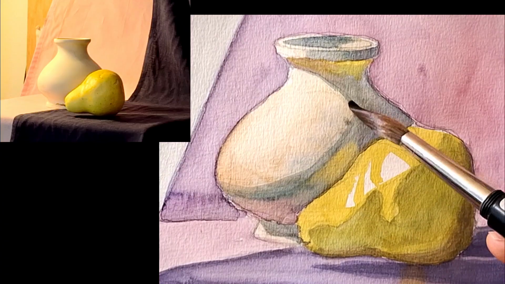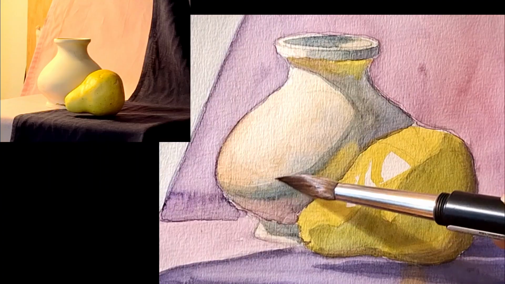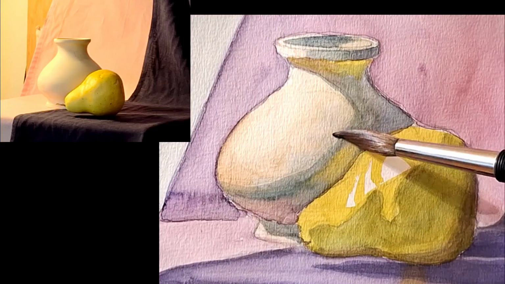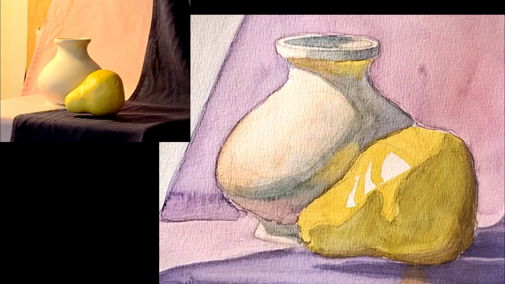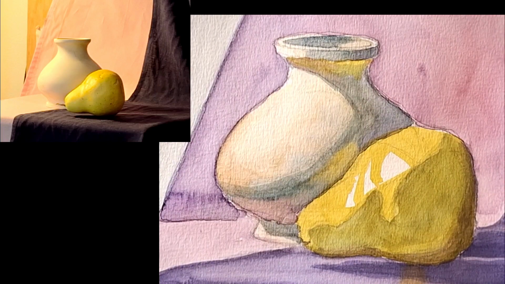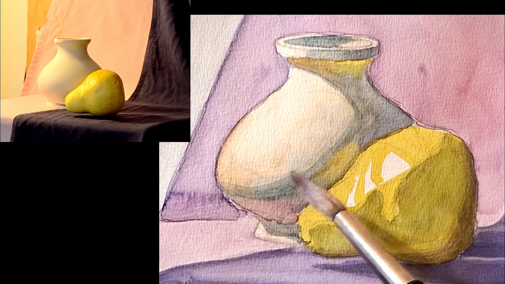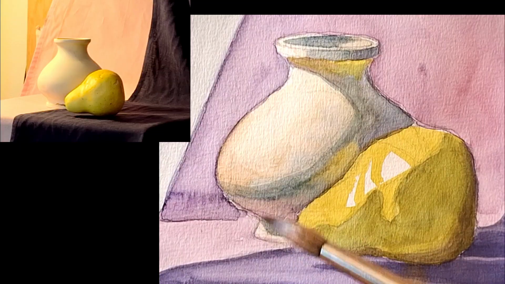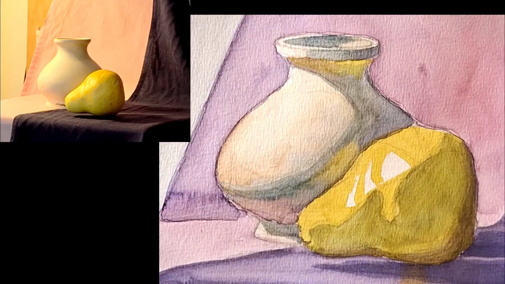And now that I'm adding those darker values, I can soften this transition a bit as well. As I proceed to darken the shadows, this won't look so strong anymore. And that's why I'm not particularly worried about how it's looking right now.